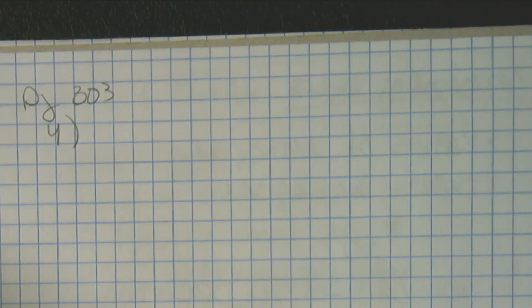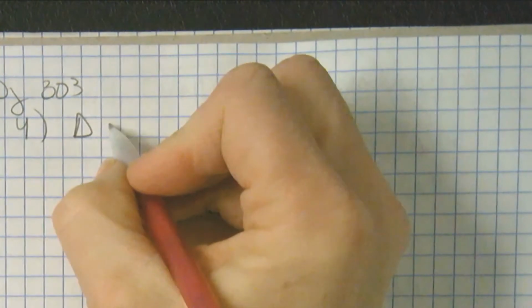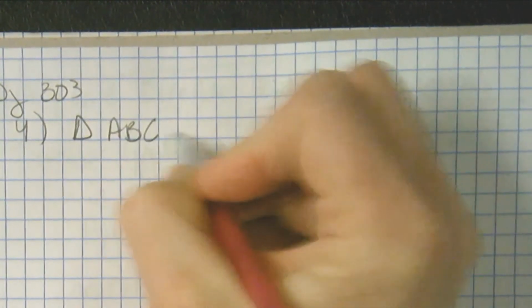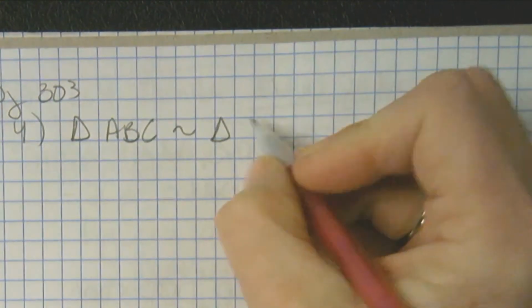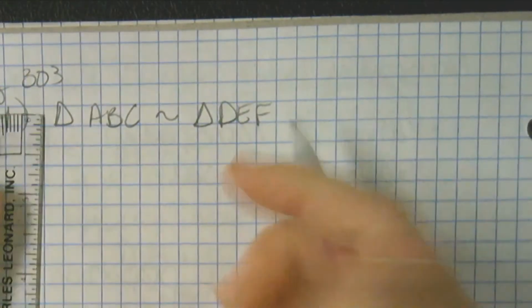Right, first of all, we need to draw the drawing for number 4. Numbers 3, 4, 5, and 6 are dealing with this. They tell us that triangle ABC is congruent to triangle DEF. Okay, so let's draw those.